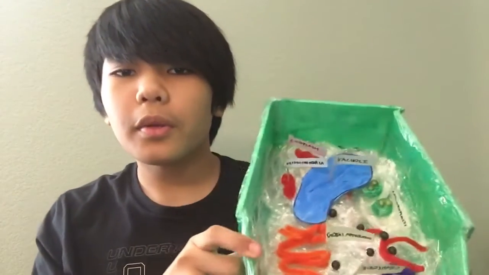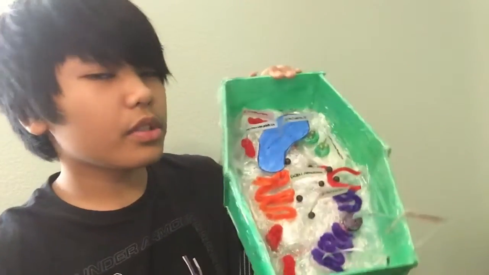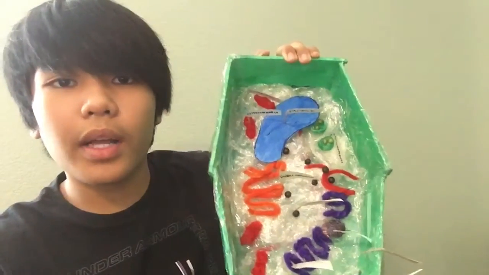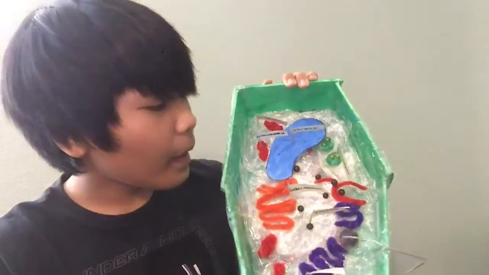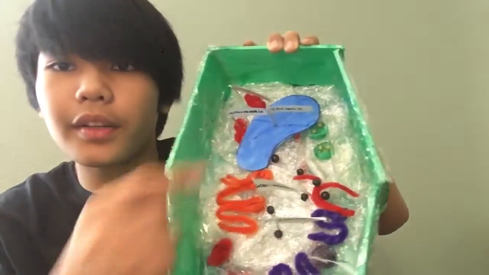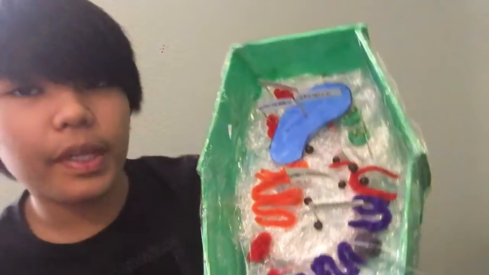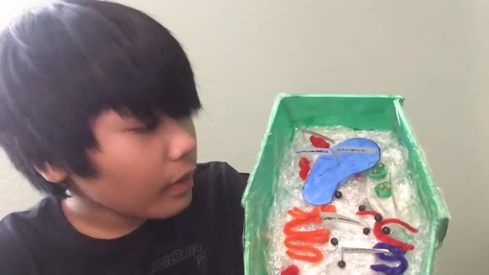Now, let's move on to the last organelle, vacuoles. Now, in animal cells, the animal cells usually have several vacuoles, while matured plant cells usually have just one large vacuole, which is this organelle right here. Another big organelle. Now, the vacuole is sort of like a storage system.